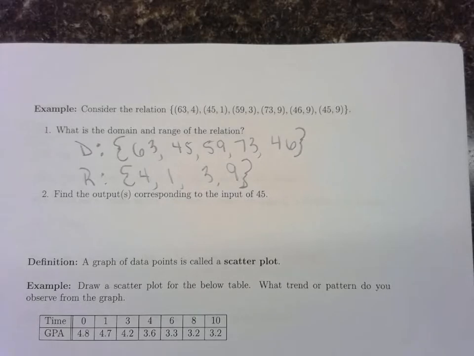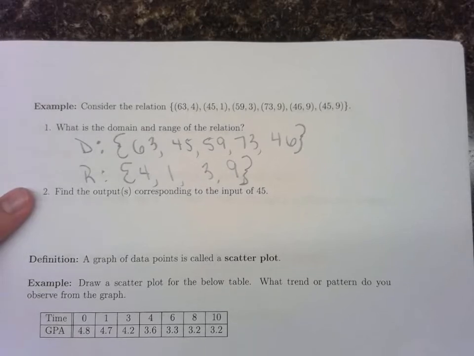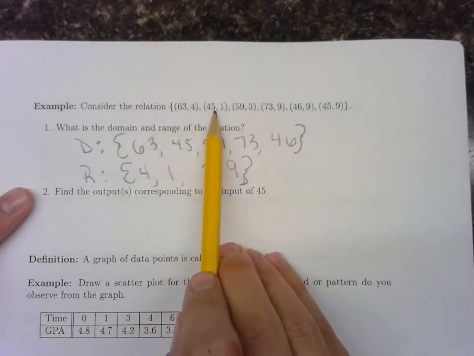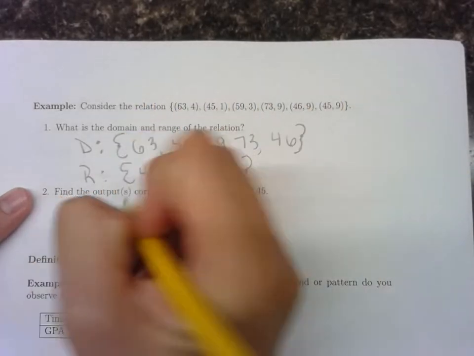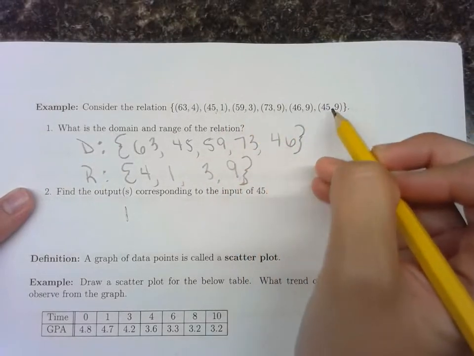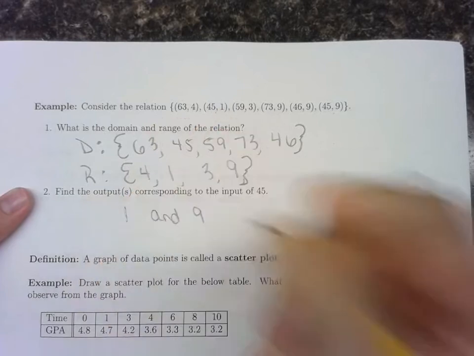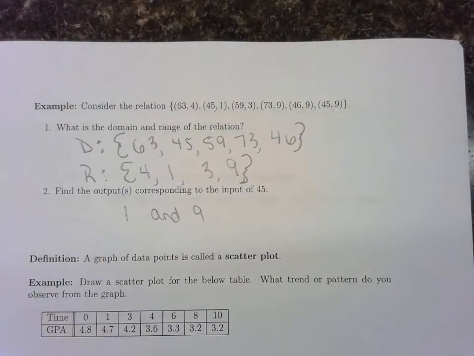Okay, number 2, find the output or outputs corresponding to the input of 45. Okay, so we just need to write down the outputs corresponding to an input of 45. Remember, the input is the first number in the ordered pair. So here we have an output of 1. Let's check, make sure we don't have another output, and we actually do, 9. So 1 and 9. Okay, so that's just an example using those simple definitions.